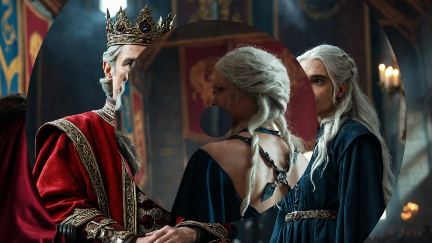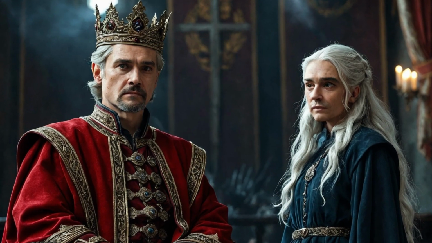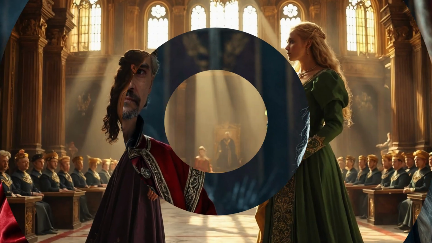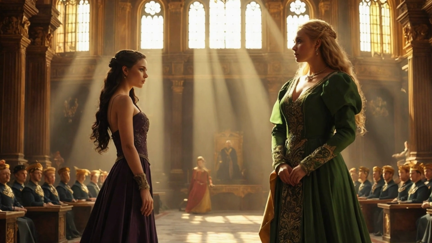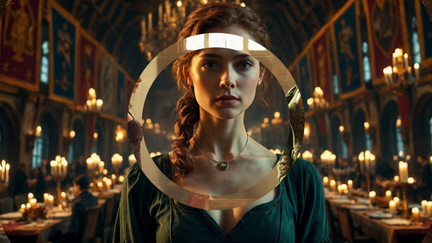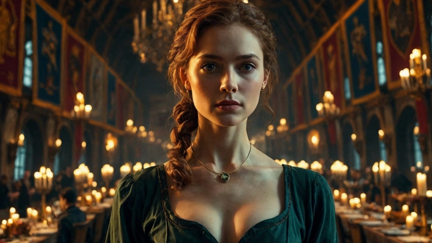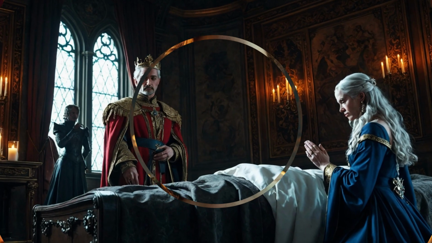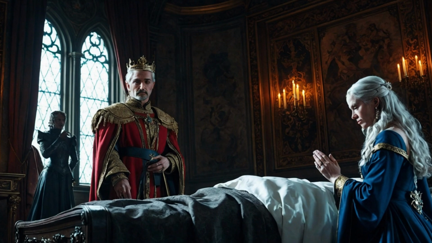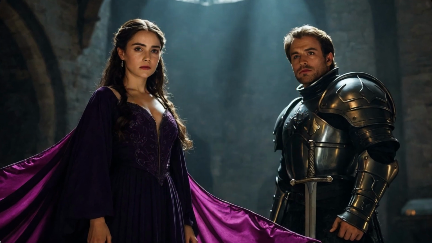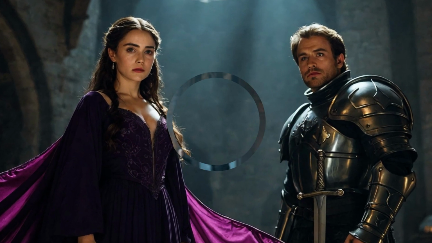His wife, Queen Aemma, dies during childbirth, leaving him without a male heir. In his grief, Viserys names his daughter, Princess Rhaenyra, as his successor. This decision is monumental because it breaks the tradition of male preference in the Targaryen line, setting the stage for future conflict. A new queen and rising tensions.